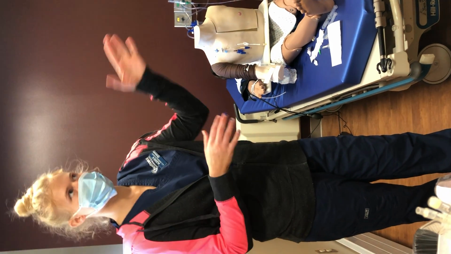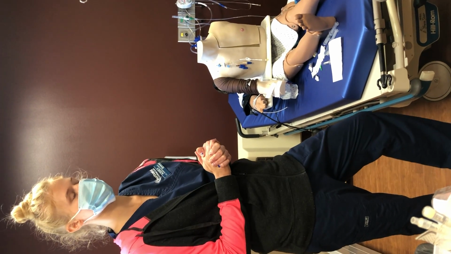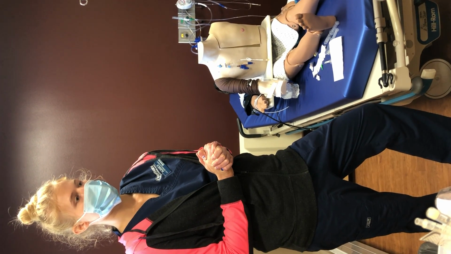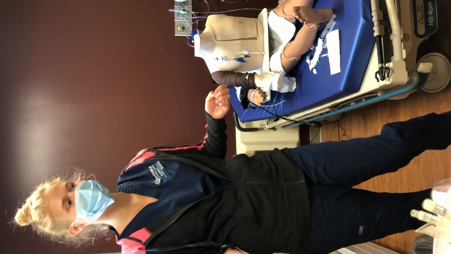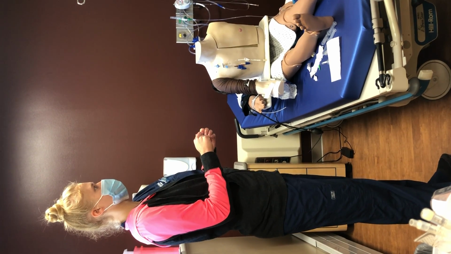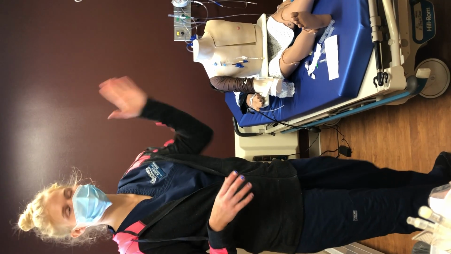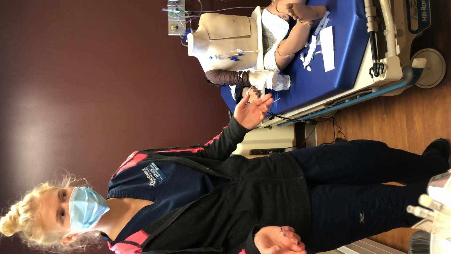I'm going to verbalize that I did not leave the room in between these two different things. If a transfusion reaction were to occur, I would turn off the blood immediately and allow the normal saline to flow through, and then I would notify the MD.